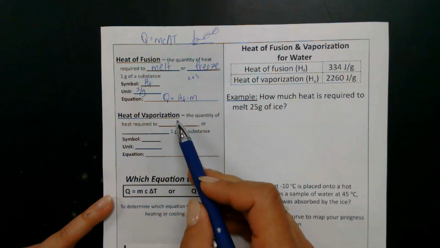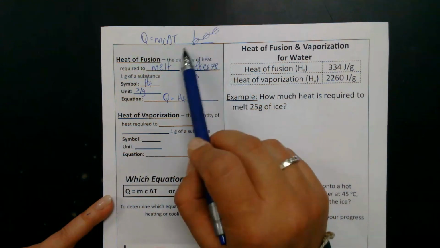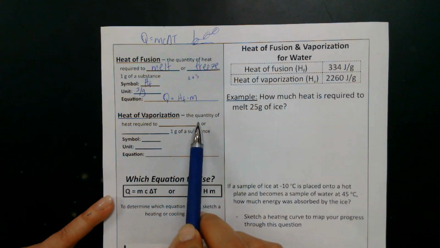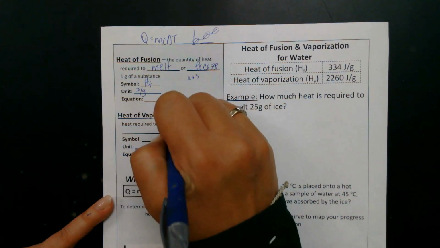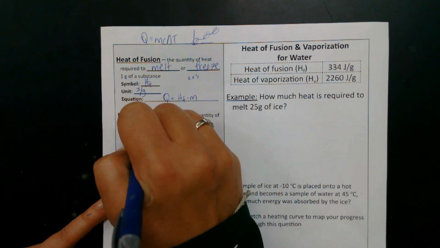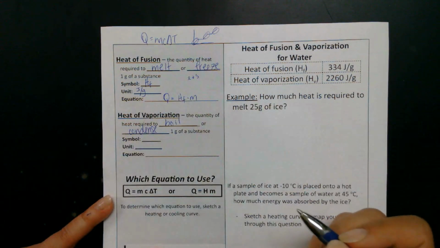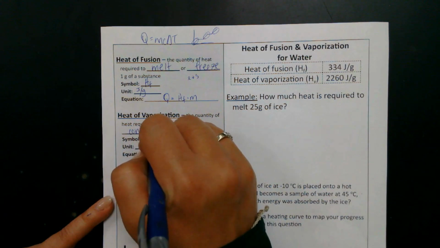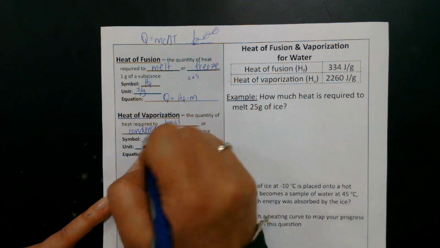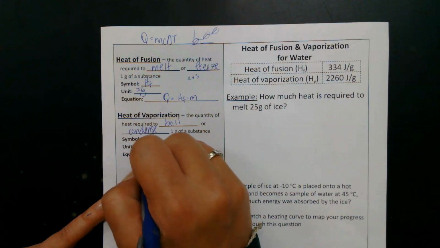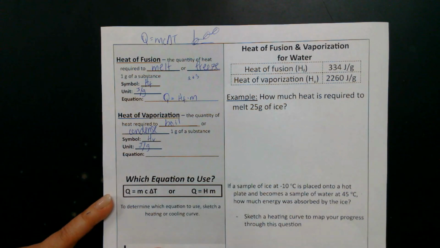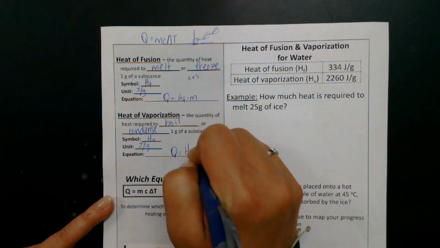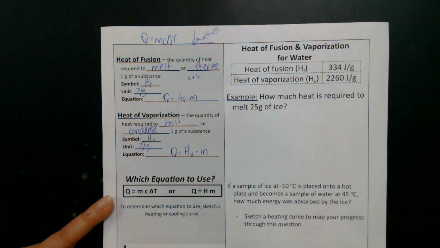Heat of vaporization is the second plateau in a heating curve, or the first plateau in a cooling curve. And it is the quantity of heat required to boil or condense 1 gram of a substance. And the symbol we're going to use for heat of vaporization is HV. The unit is the same as heat of fusion, which is joules per gram. And the equation is also very similar to heat of fusion, except it's now Q equals HV times the mass of the substance.